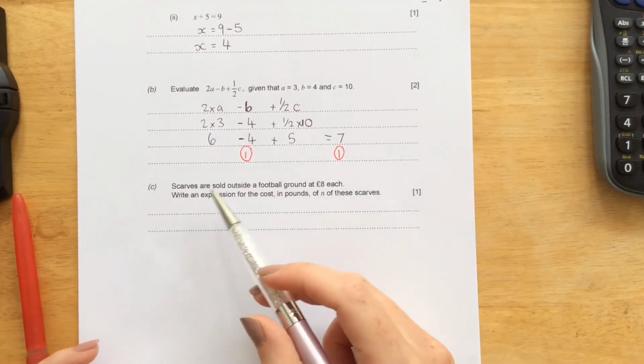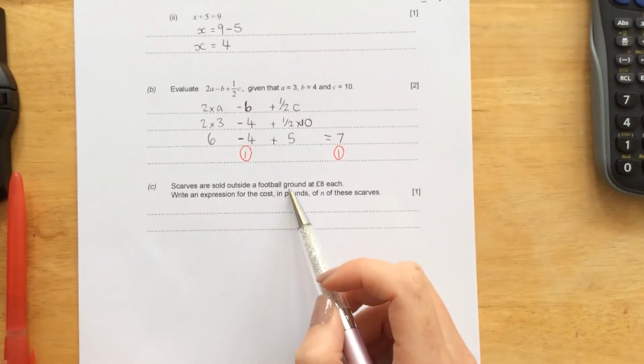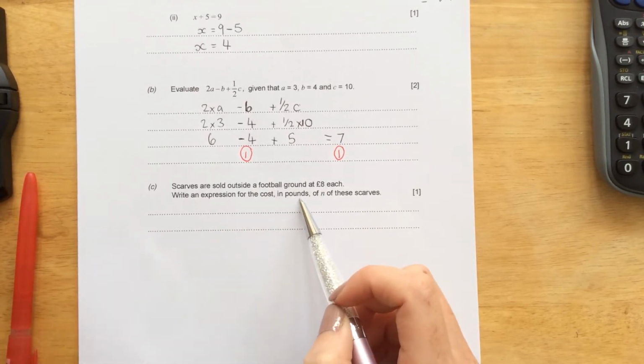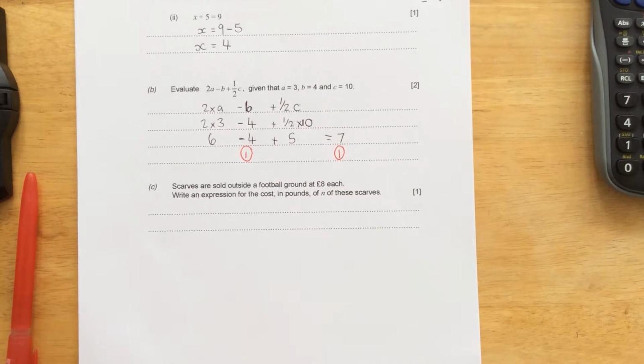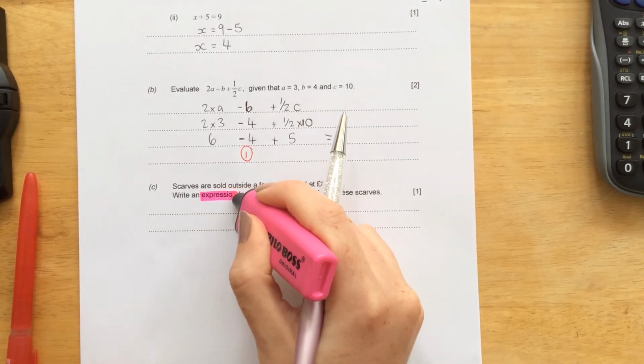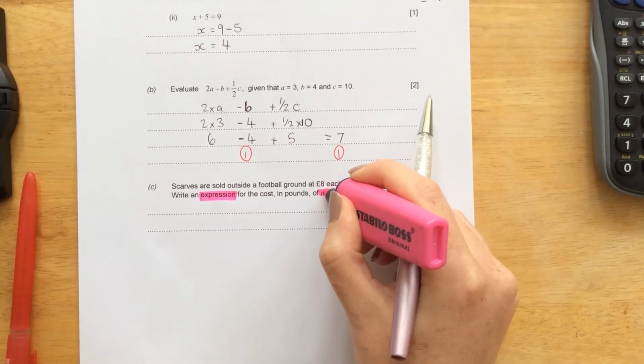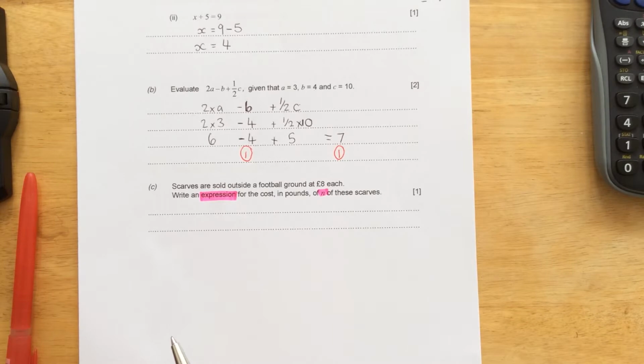Part C. Scarves are sold outside a football ground at £8 each. Write an expression for the cost in pounds of n of these scarves. So we're writing an expression, so we know that an expression doesn't have an equal sign and it has to have the pounds with n.